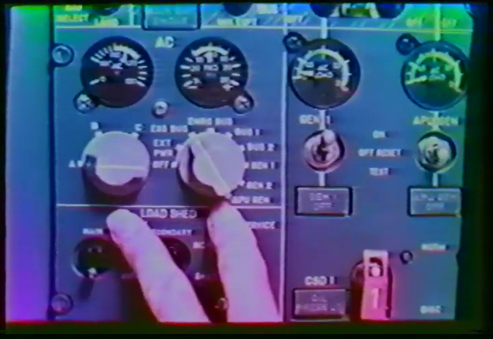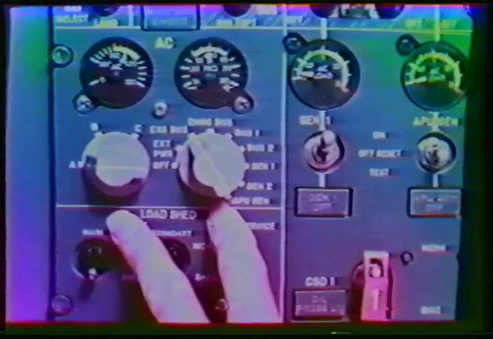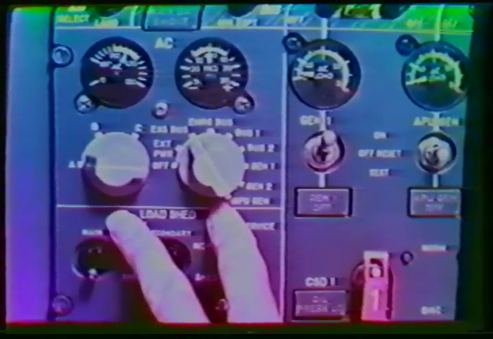Two indicators are installed on the electrical control panel to display AC voltage and frequency for all phases of the supply selected by the two rotary selectors directly under the two indicators.